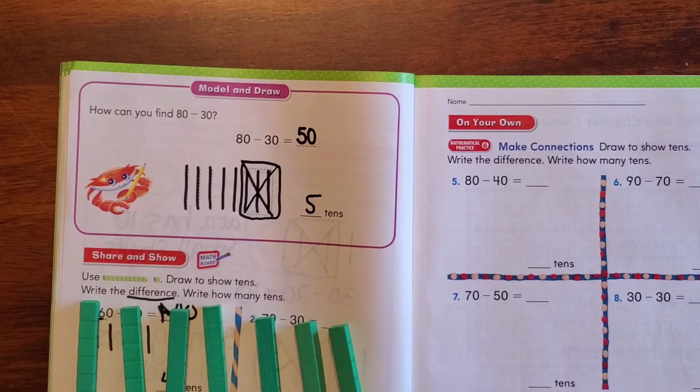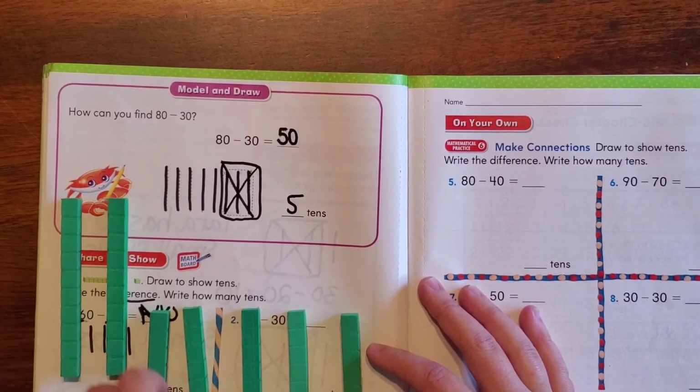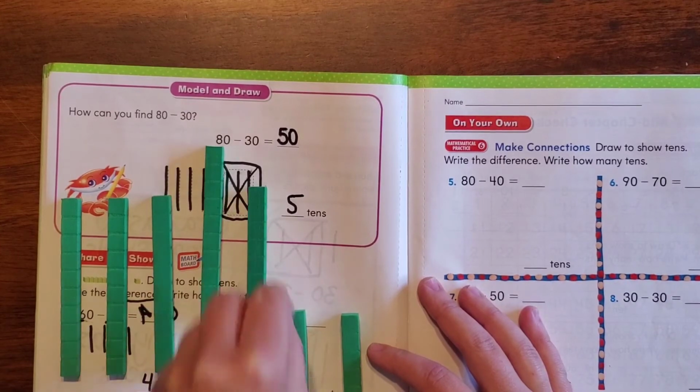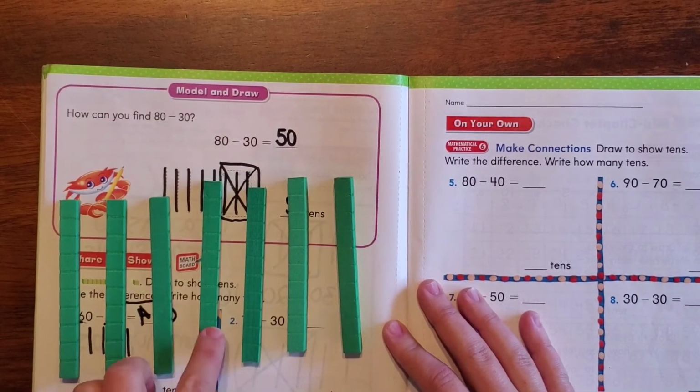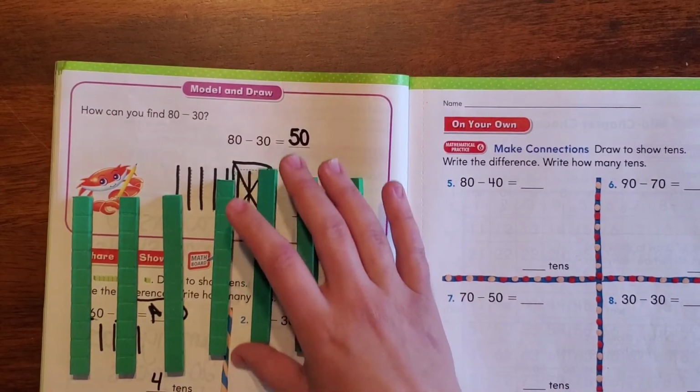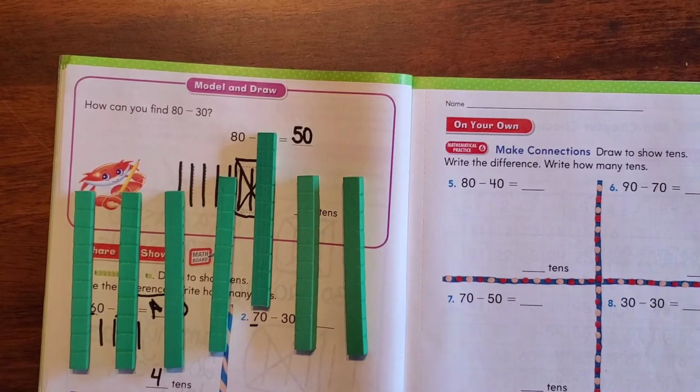Nope, I should not. So let's count those 10s. 1, 2, 3, 4, 5, 6, 7. There are 7 10s because there's a 7 in the 10s place.